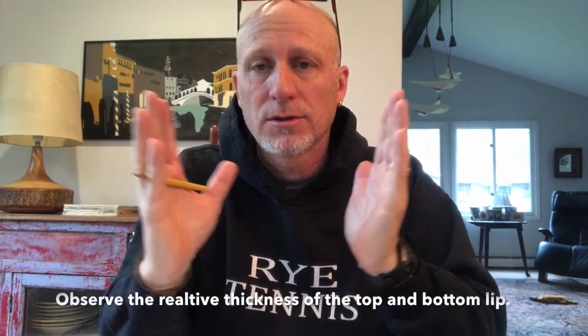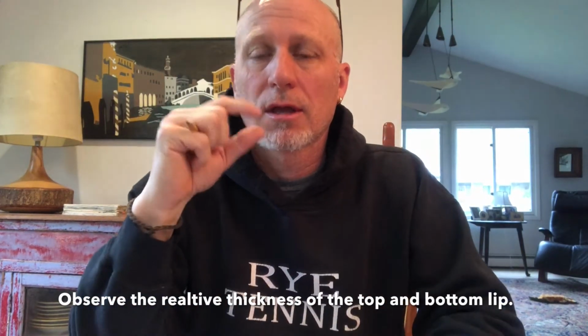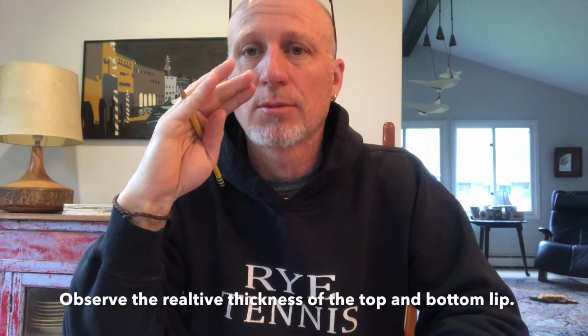Okay. So next you're going to start to establish the thickness of those lips. So you want to look closely at the relative thickness of your top lip to your bottom lip. Do you have very full lips that, relative to the width, really kind of are full and big and thick, and same with the top, as your top lip kind of turned up.